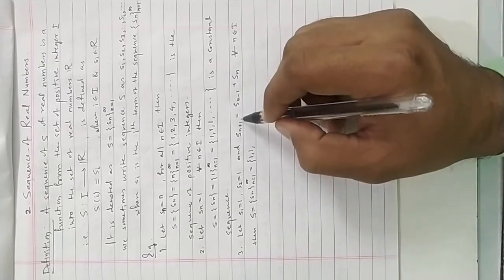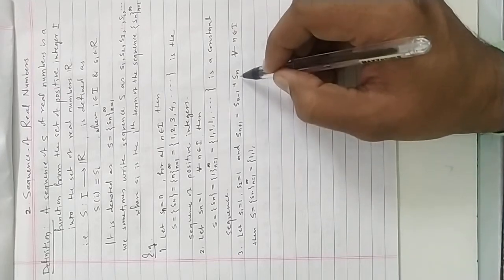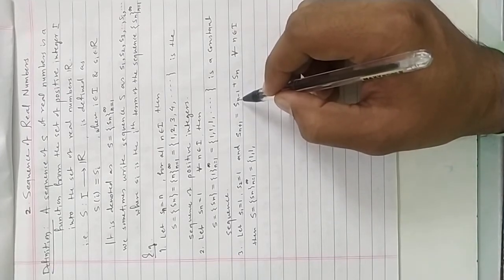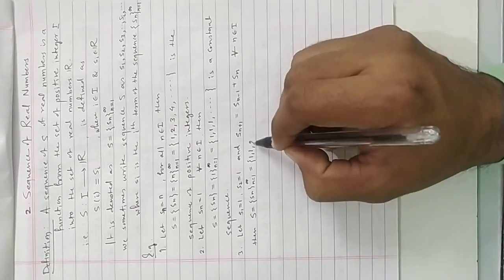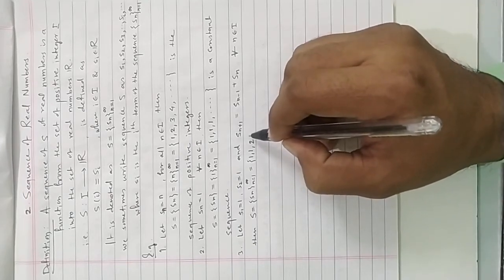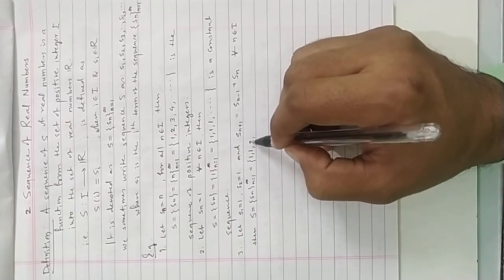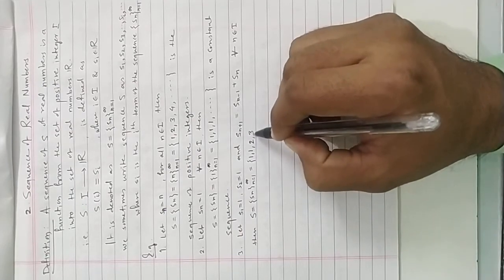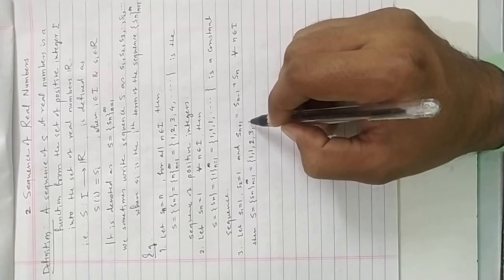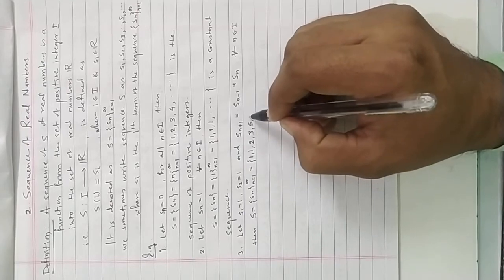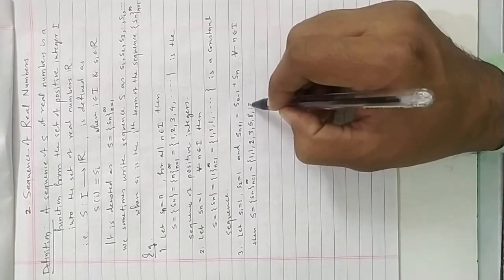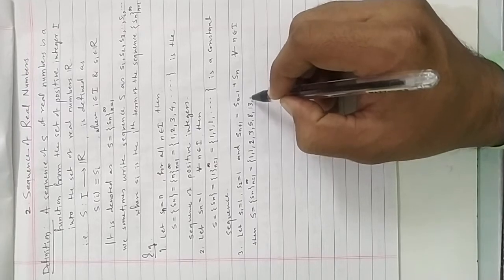So that means the n plus first term is the addition of the nth and n minus first terms, right? That means S3 will be the addition of S1 and S2, so 1 plus 1 is 2. What can S4 be? Definitely it will be the addition of S3 and S2, so it is 3. What can S5 be? Definitely it will be the addition of S4 and S3, so it is 5, and continuing this way.